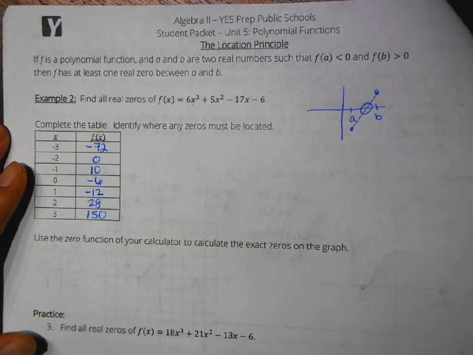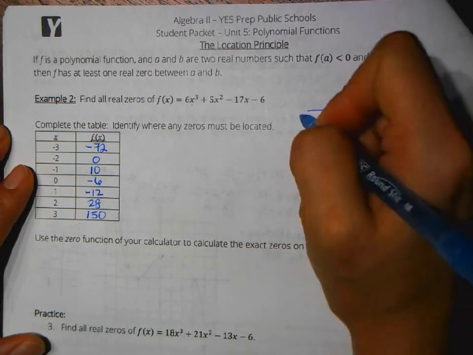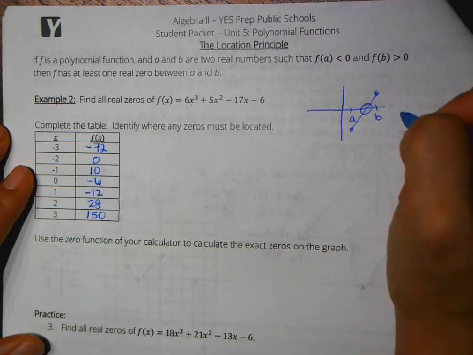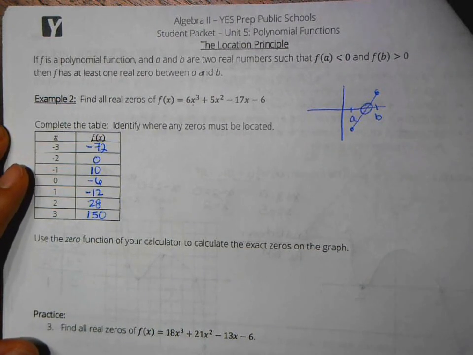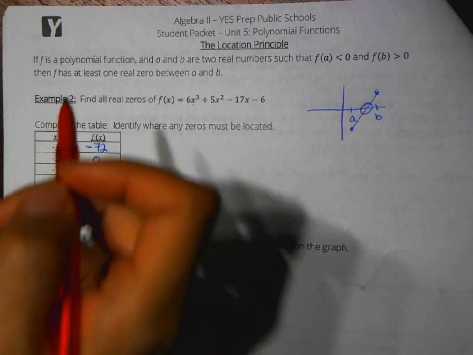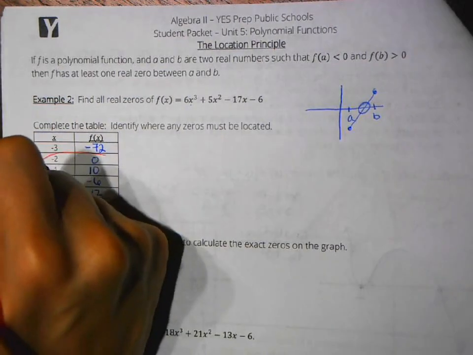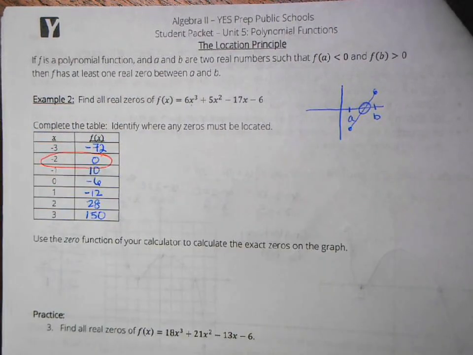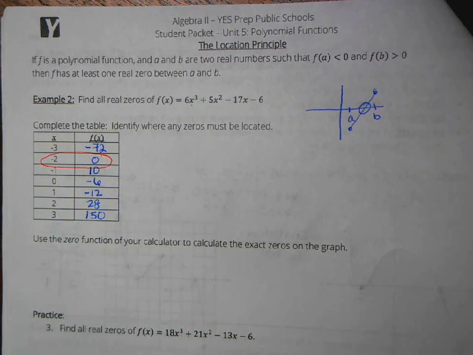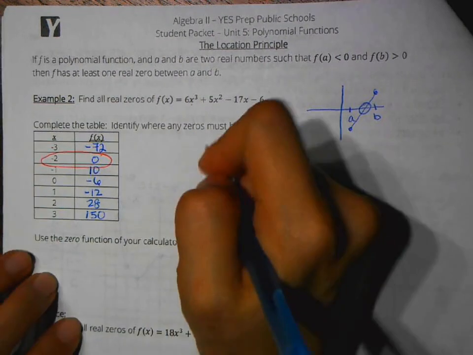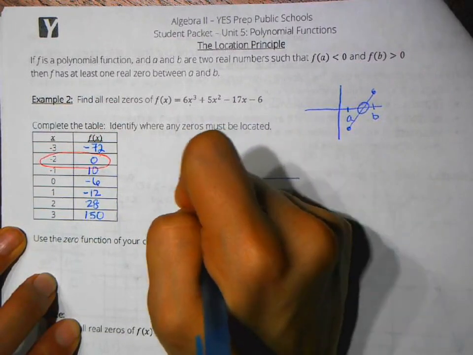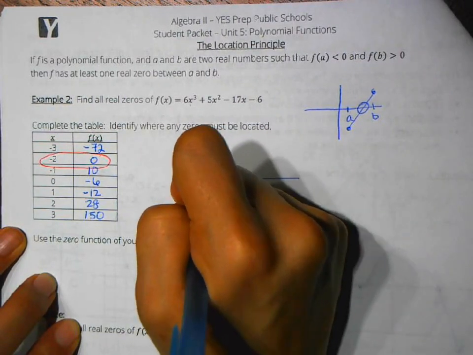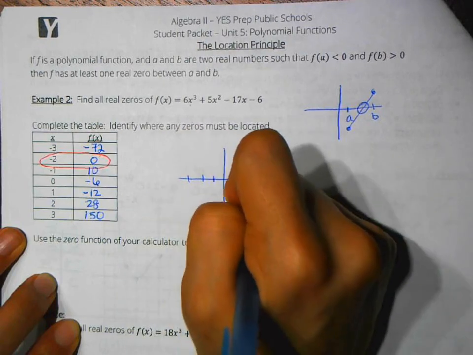Now I want to see where my zeros are. First of all, a 0 is on your x-axis. That's your x-intercept, so that means y must be 0. So first things first, I can already tell that negative 2, comma 0, is going to be my 0 right there. Now, I can do a quick sketch of the graph if it helps me.